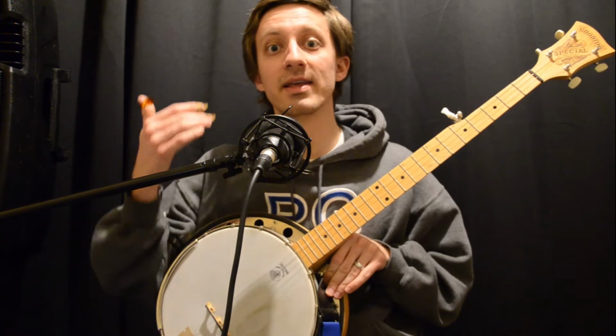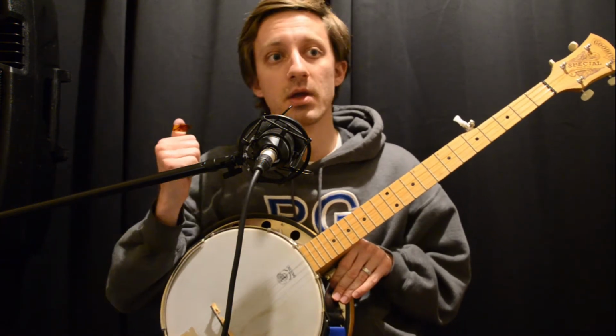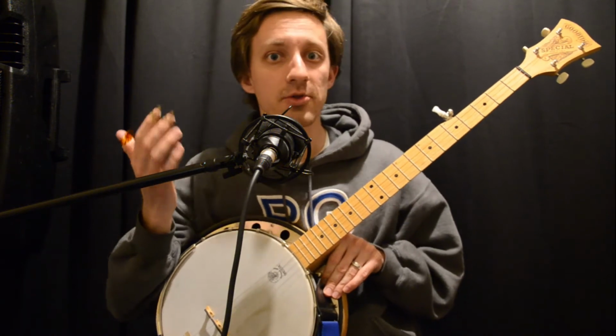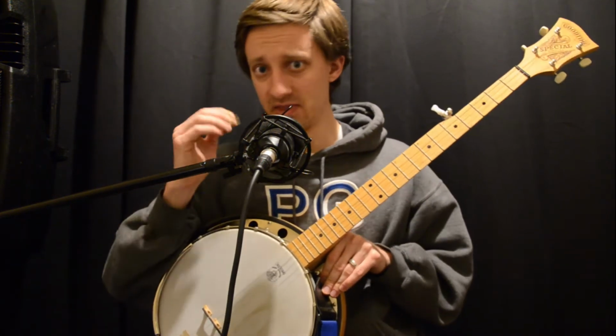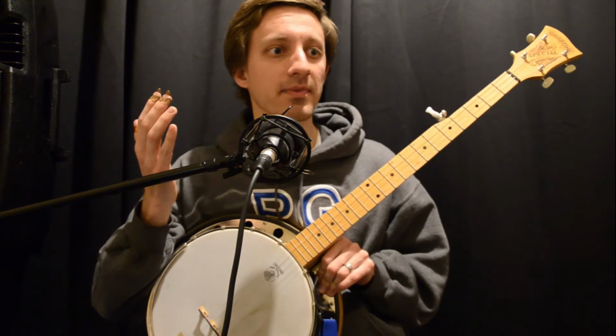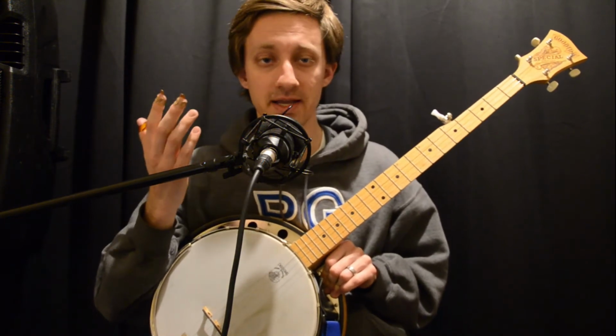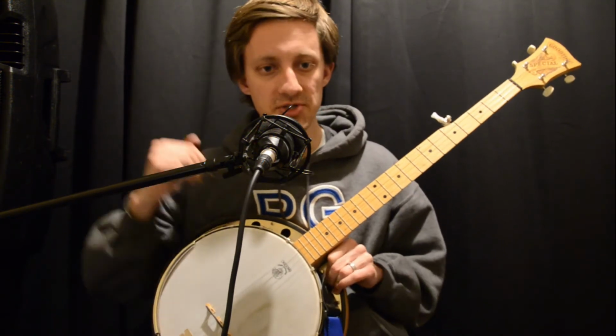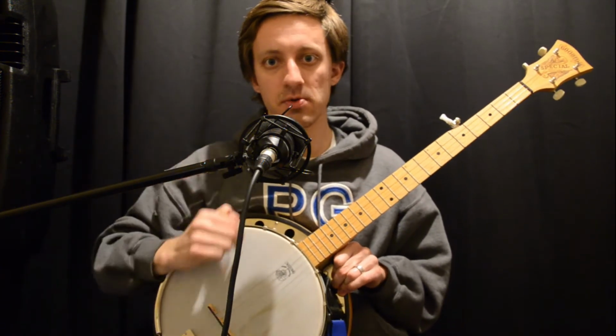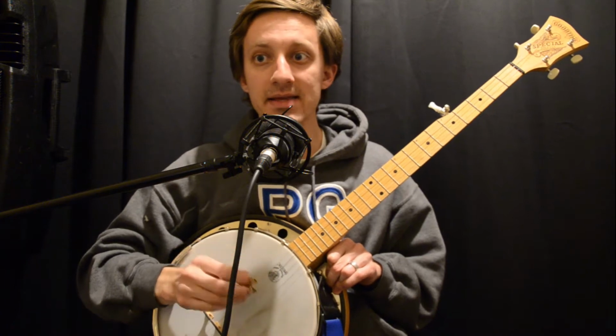So that's already in the key of G. As opposed to a guitar or a violin or pretty much any other string instrument out there, the banjo is pre-tuned for you into a certain key, and that's G. When looking at the individual strings on the banjo, it is a little bit funky.